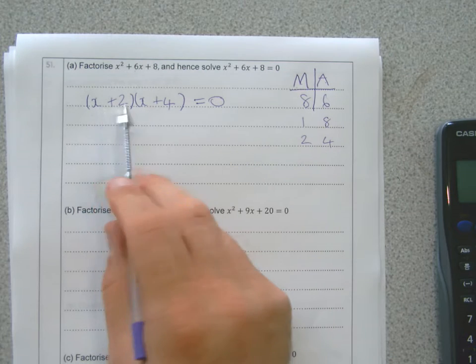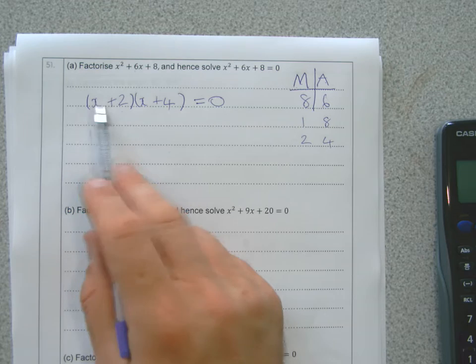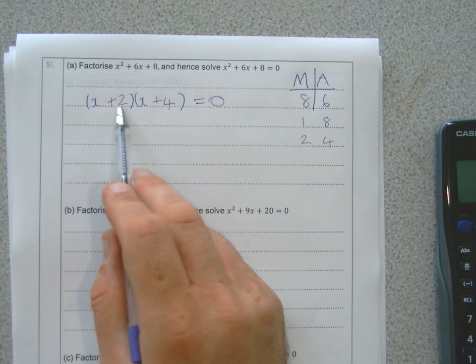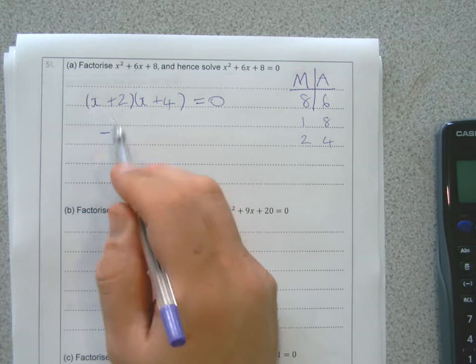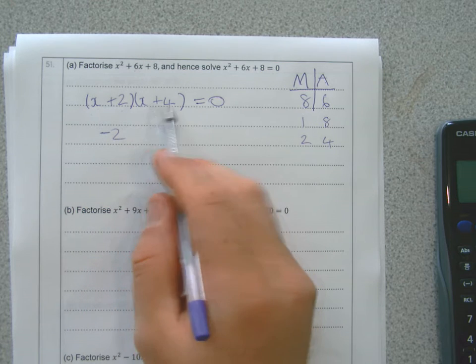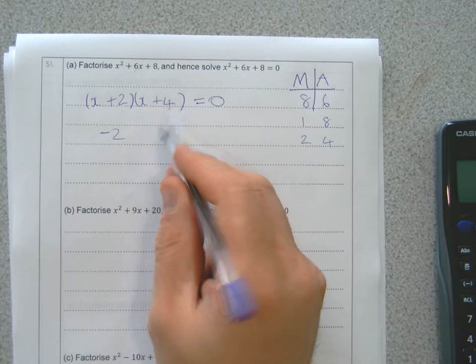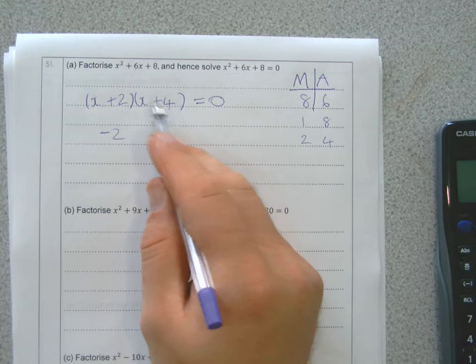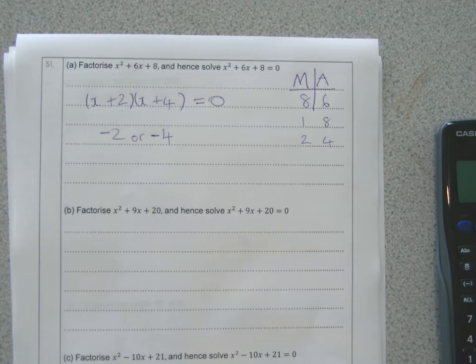Now, if this bracket was 0, we've got to think, what could we set x to equal to make this bracket 0? Well, to get this bracket to be 0, x will have to be the opposite of this. X will have to be minus 2. If x was minus 2, then this will become 0. In this case here, to get this 0, x would have to be the opposite of this, minus 4, and then that would become 0. So those are our 2 answers here: minus 2 or minus 4.